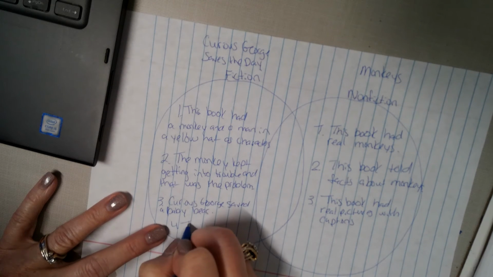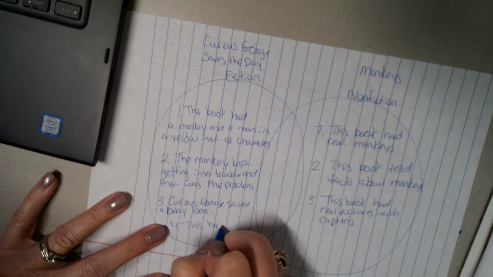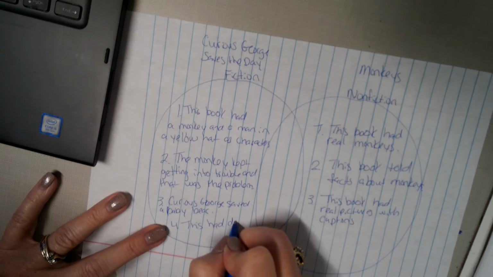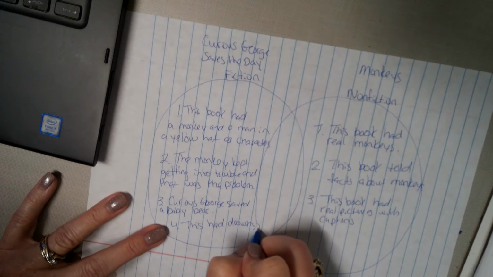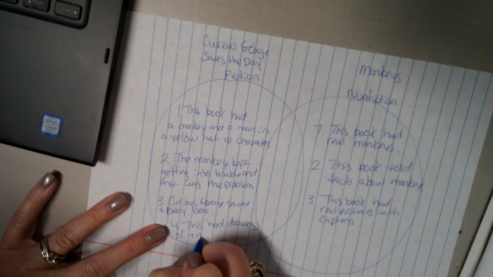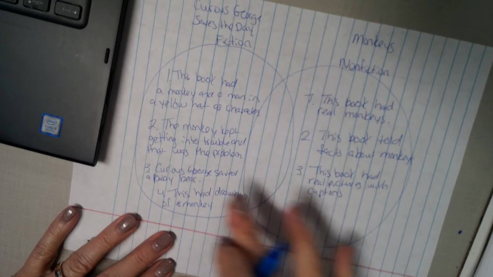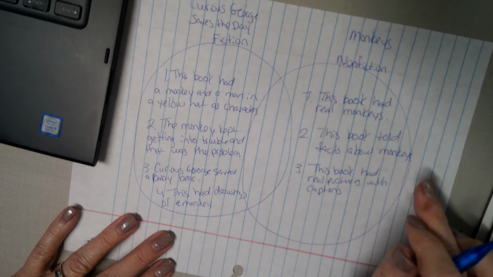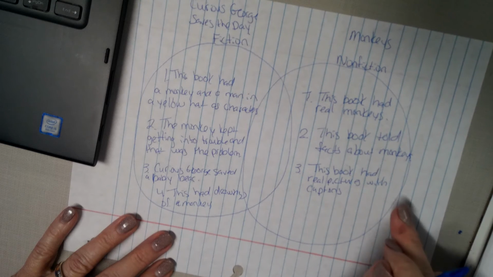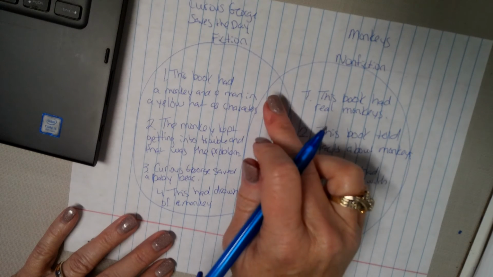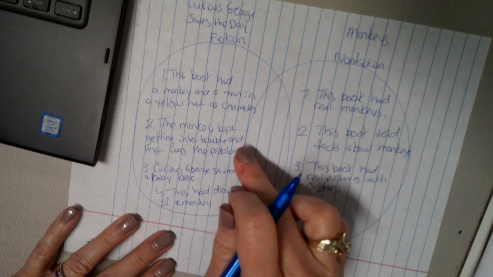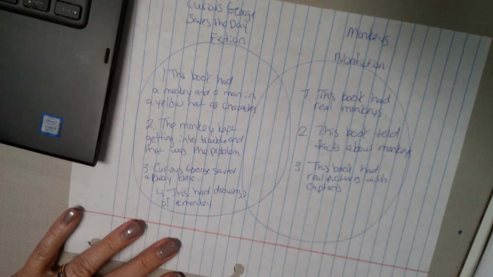This book had drawings of a monkey. Now, sometimes you can have a nonfiction book that has drawings, but usually it's a real photograph. So see how I'm telling the differences? This had real monkeys. It told me facts. It had captions with real pictures. This one had characters, a problem, a solution, and it was drawings.